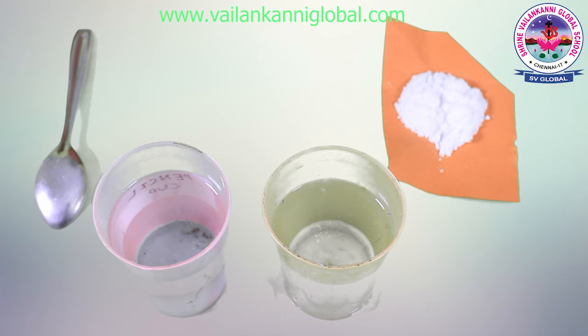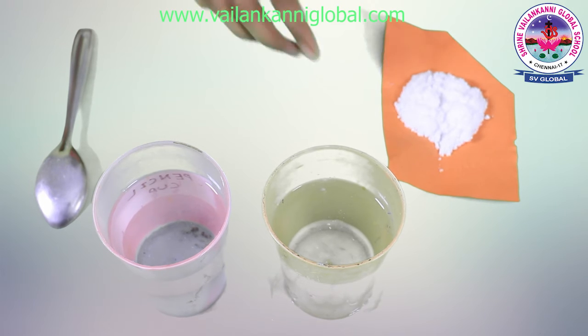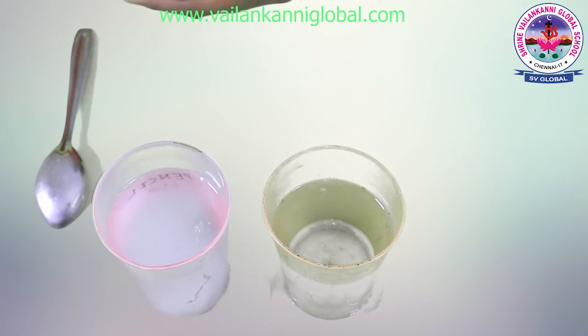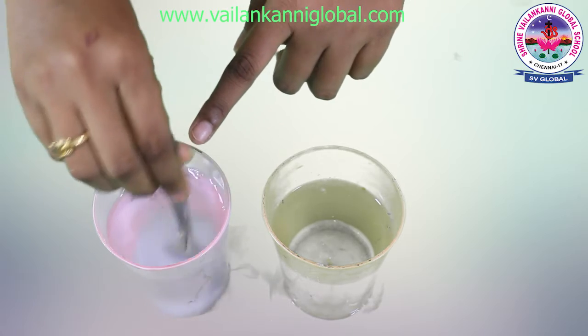Let's do another experiment to understand the process of sinking and floating. For that we need 2 lemons, salt and 2 cups of water. Also we need a spoon. Now I am going to put this lemon in 1 cup of water and another lemon in the other cup of water. Now we are going to check which floats and which sinks. Before that I am going to add salt to 1 cup of water. Stir it well until it dissolves.